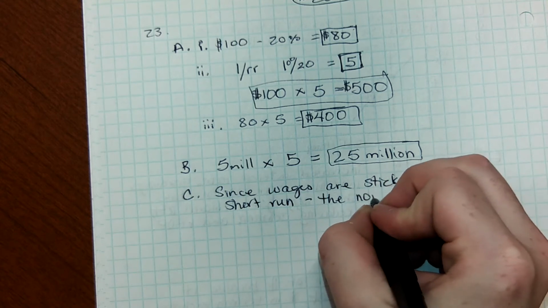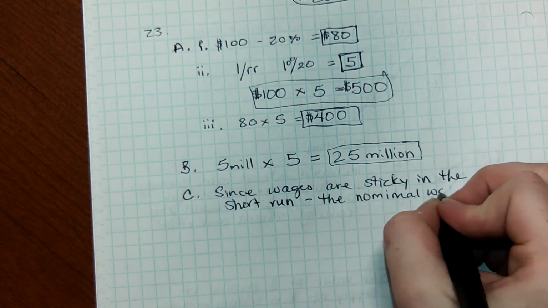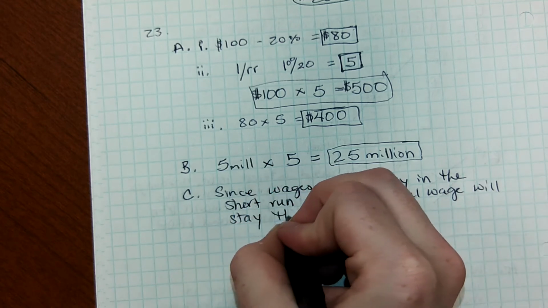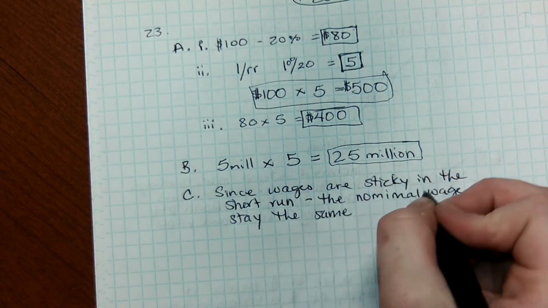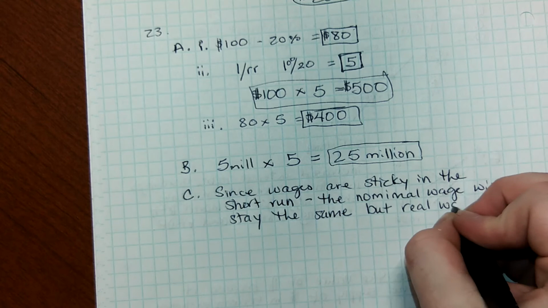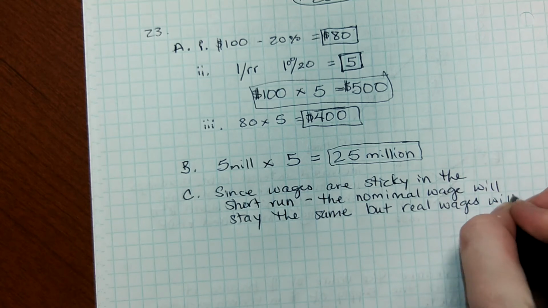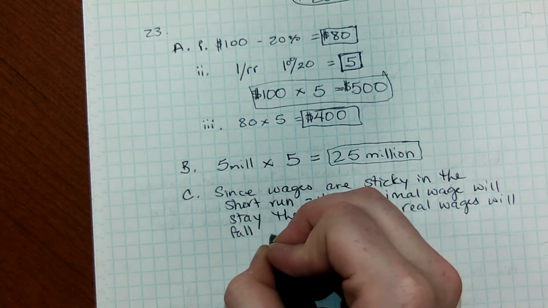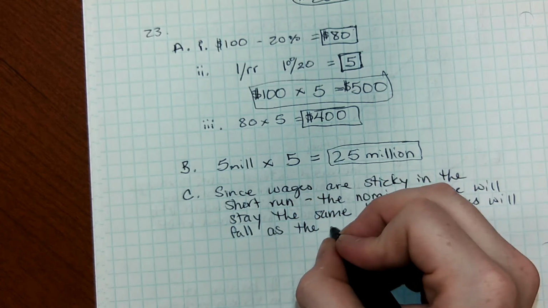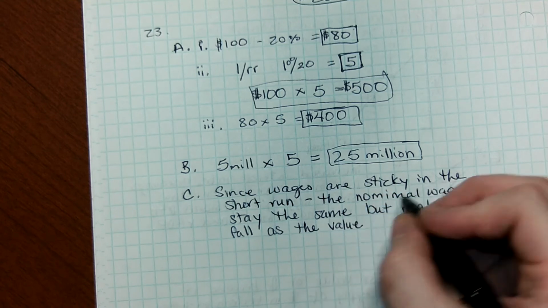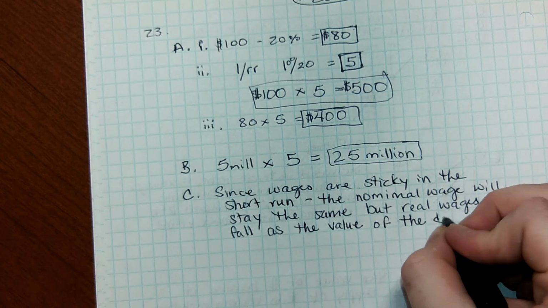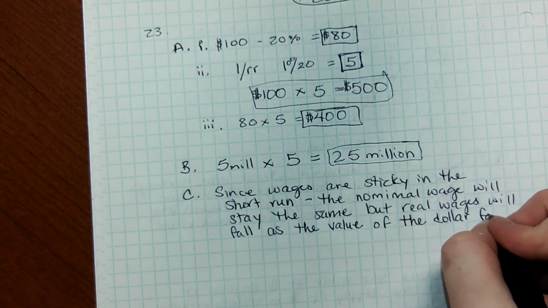The nominal wage will stay the same, but real wages will fall as the value of the dollar falls.